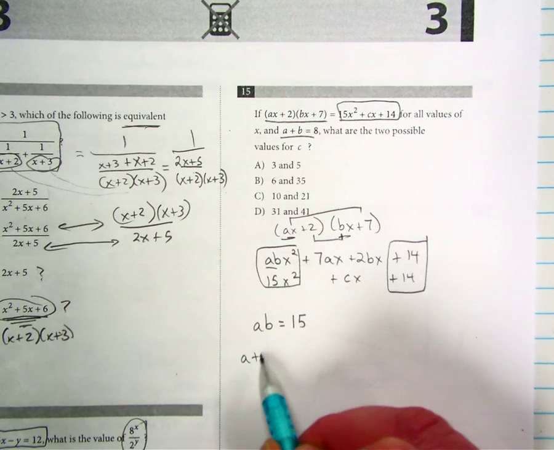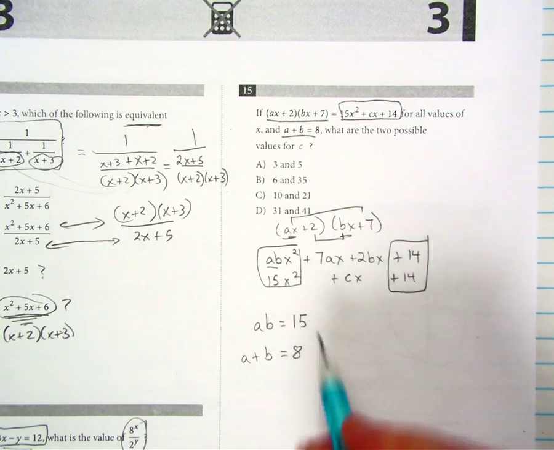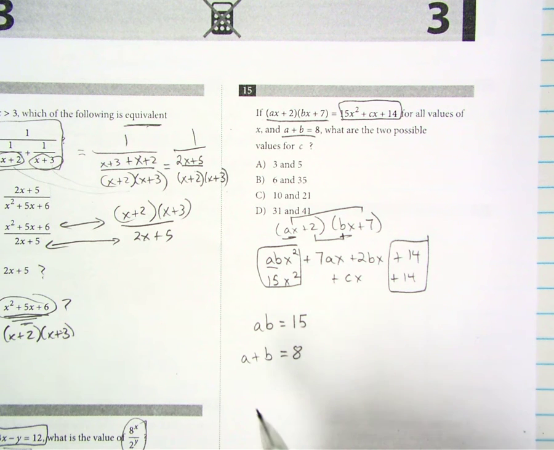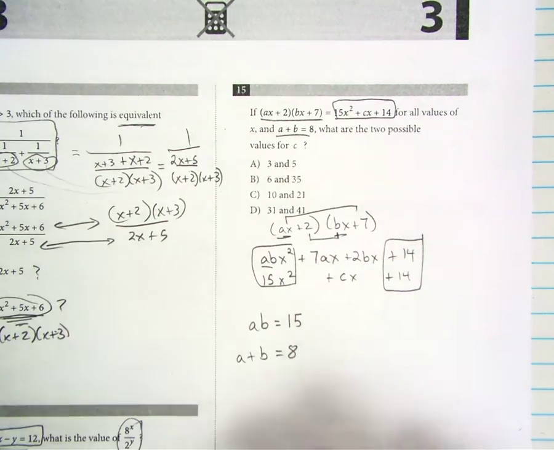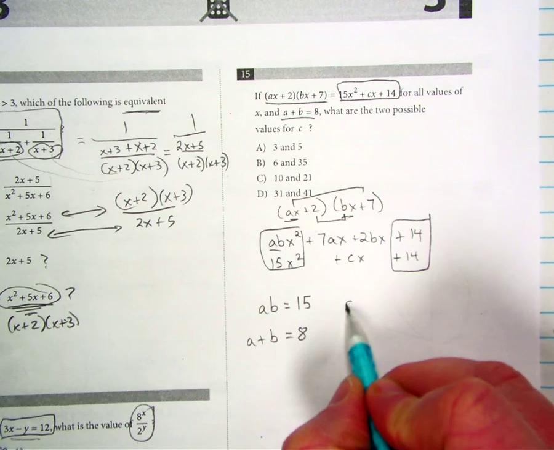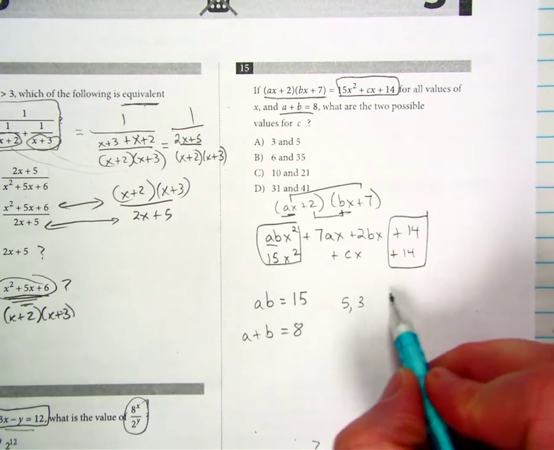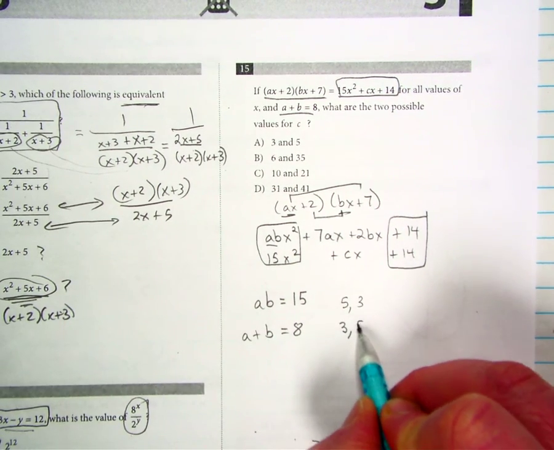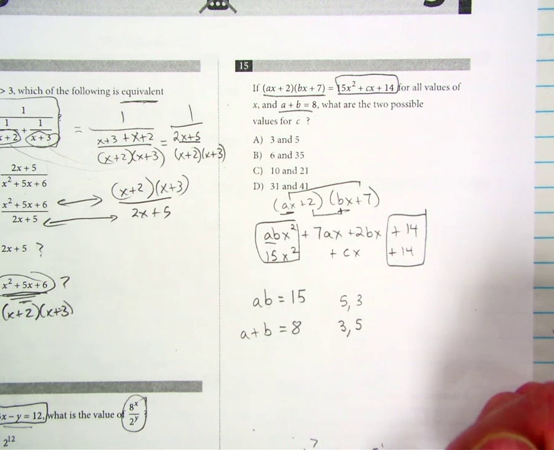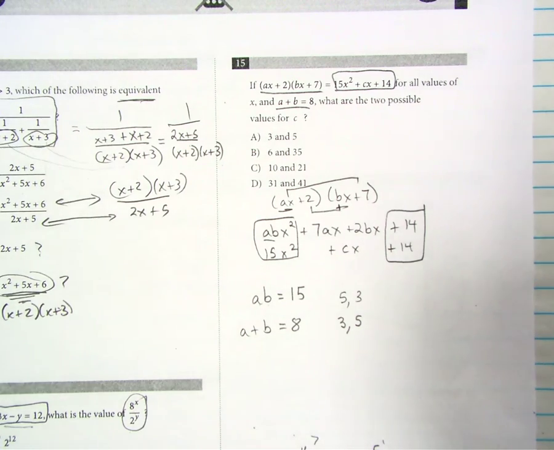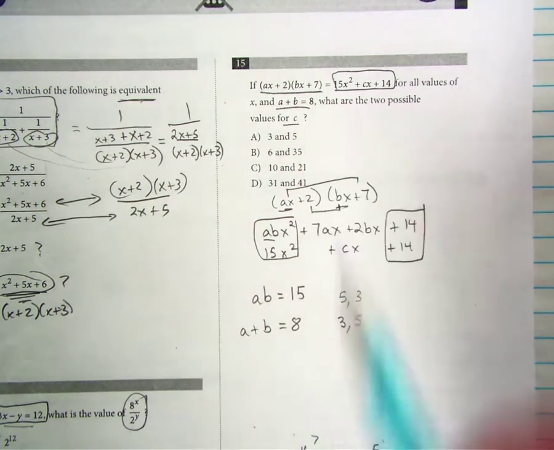So you can do this as a substitution problem and do some algebra, or you can say I need two numbers that add up to 8 that multiply to give you 15, kind of like the magic box things that we used to do with the diamond method for factoring. So, I mean, factors of 15, 15 and 1, 5 and 3. Well, 5 times 3 is 15, and 5 plus 3 is 8. But you have to remember you have two different possibilities. You could have A and B being switched. So the question says, find the values for C.